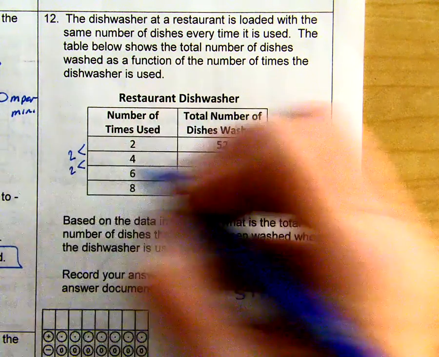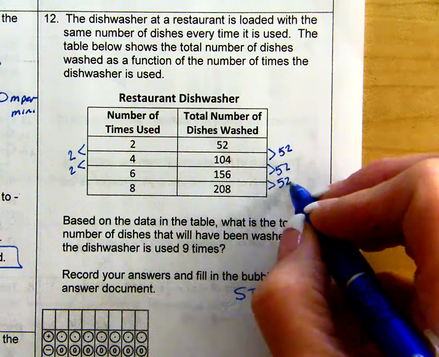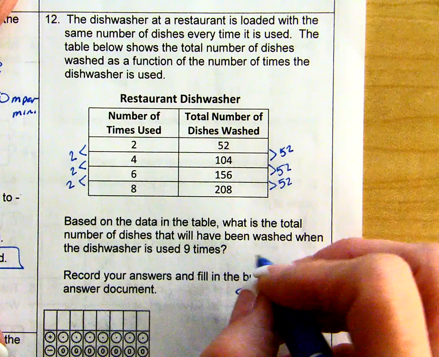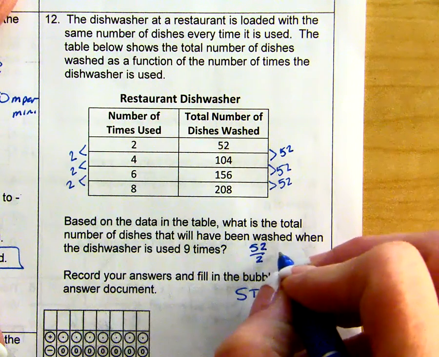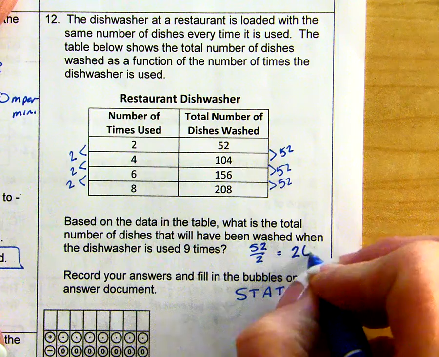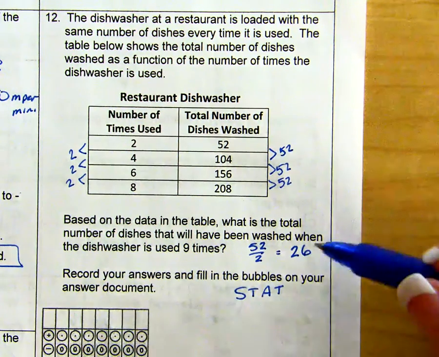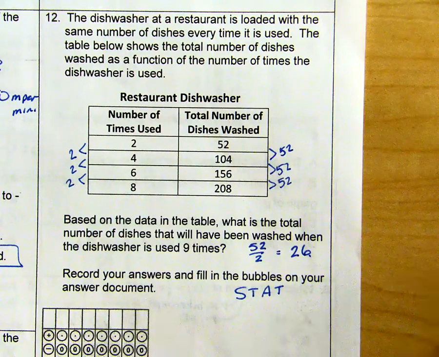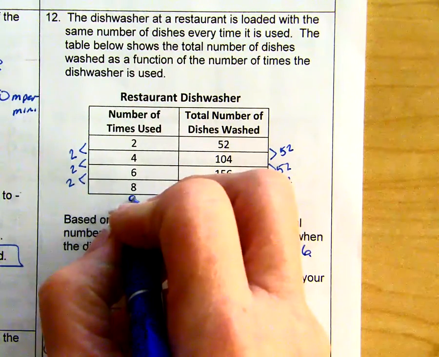Looks like it's the same thing throughout, 52 each time to 2. So our slope currently is 52 over 2, or our rate of change is 52 over 2, which would simplify to 26. So we can wash 26 dishes per one load. Well, here's 8. We need to know 9.